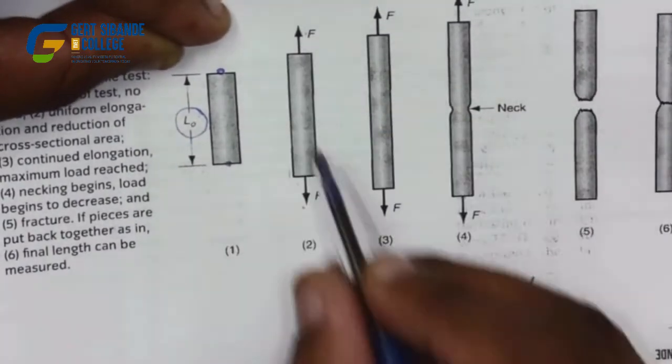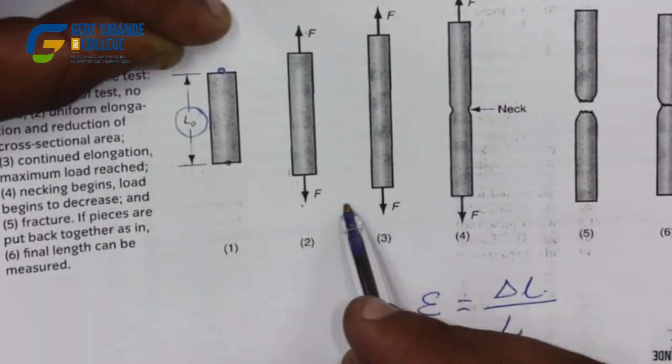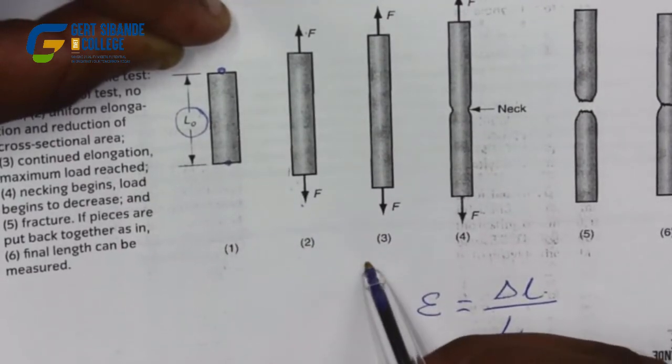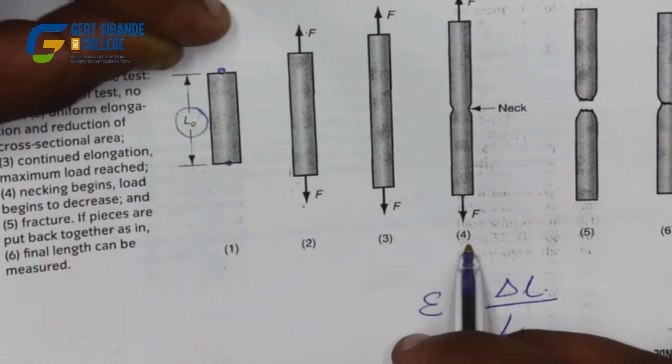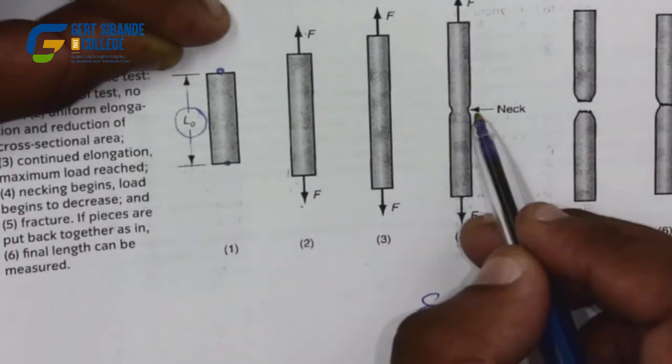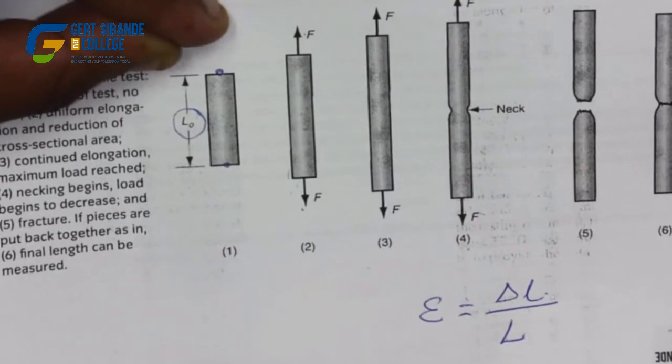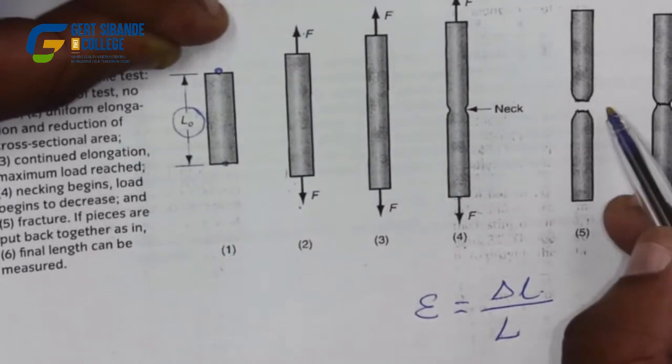As I apply force, the material will start to deform from point 1 to point 2 to point 3 as it goes along, up to the maximum point where the material will start to neck and can't handle the load anymore, and then it will fail.